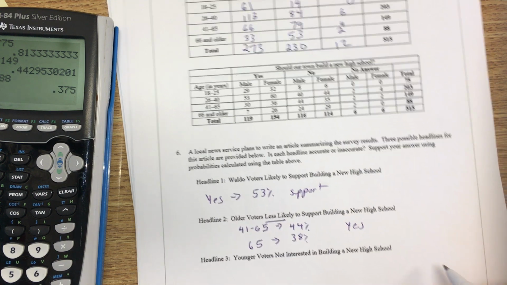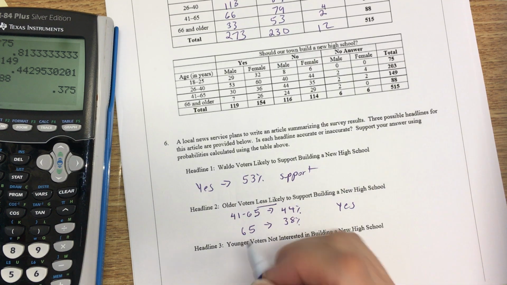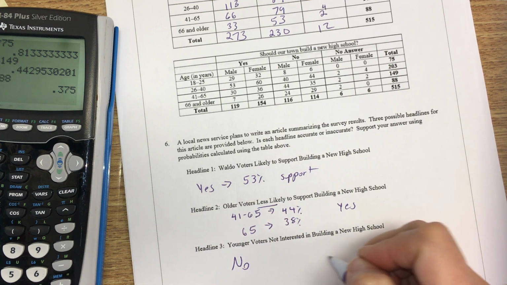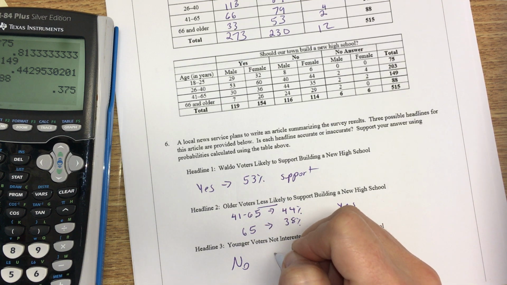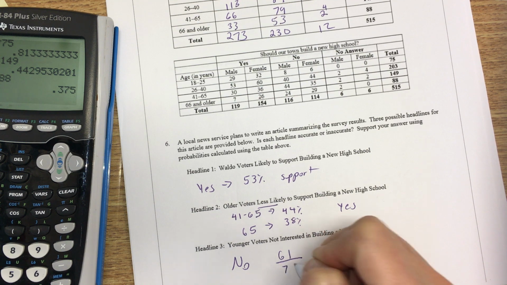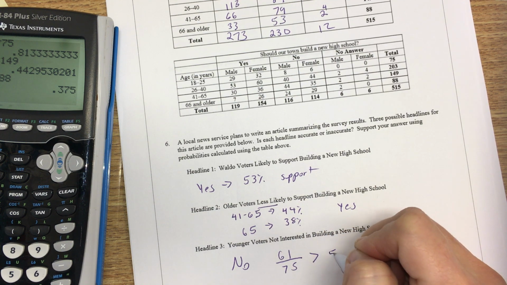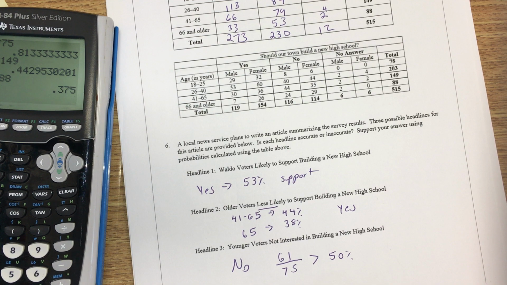Less likely. Younger voters are not interested. Okay, clearly this one is a big old no, because for the younger voters, we had 61 yeses out of the 75 of them, which is clearly more than half. All right.